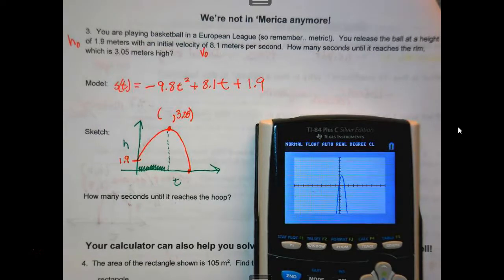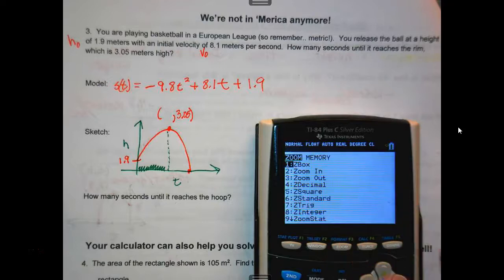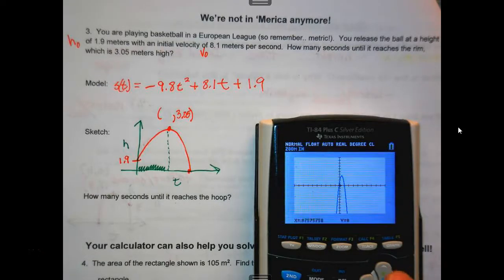And I could work with this. It's a little small. How about if we just zoom in? Let's try what zoom does. Let's do a zoom in. I want to zoom in right here. Hit enter again. And look at that. A little bit too much, huh?